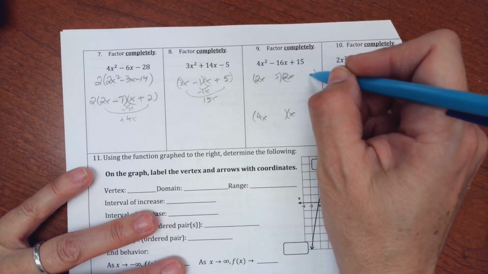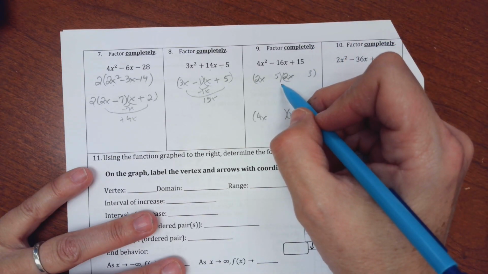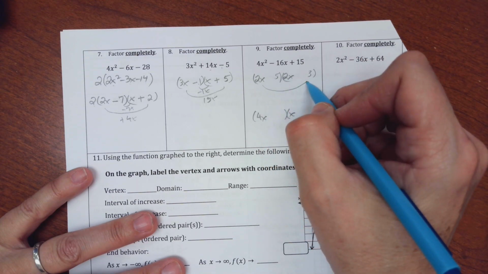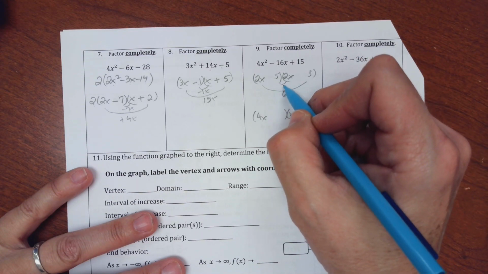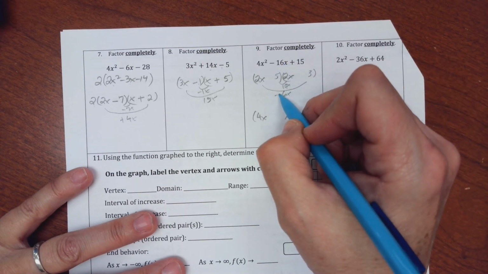So let's put 5 here and 3 there. Let's see what happens. All right, so I think I just lucked out. This is making me a 6x. This is making me a 10x. And that right there can make me a negative 16 if they're both negative.